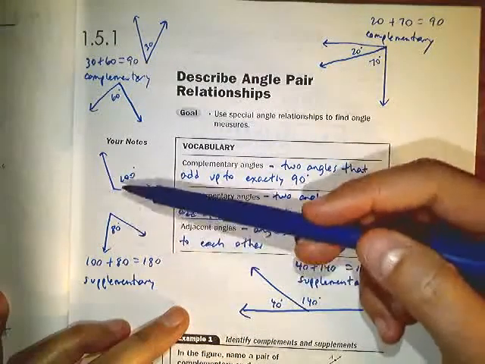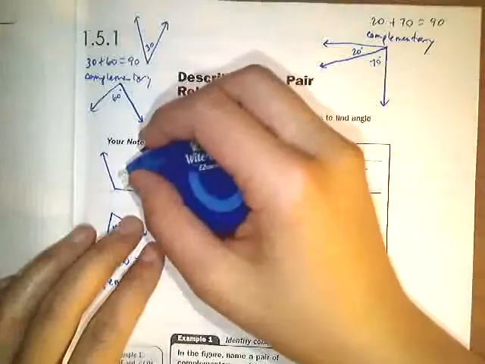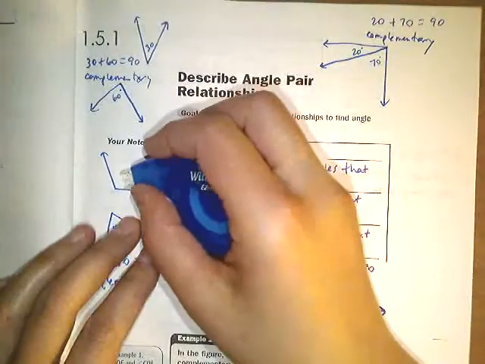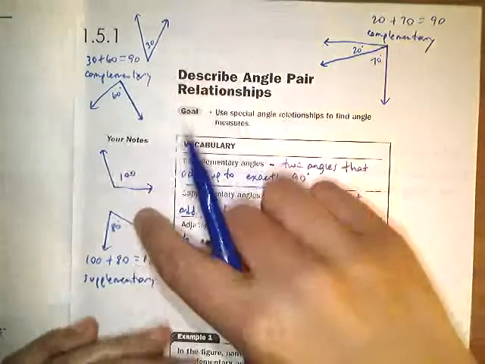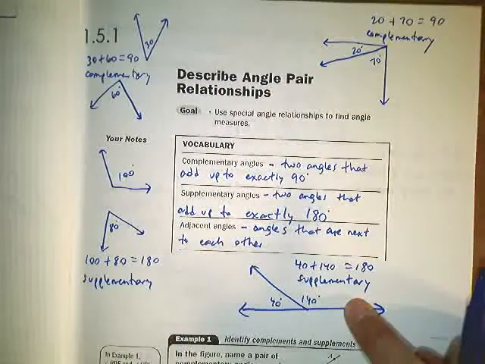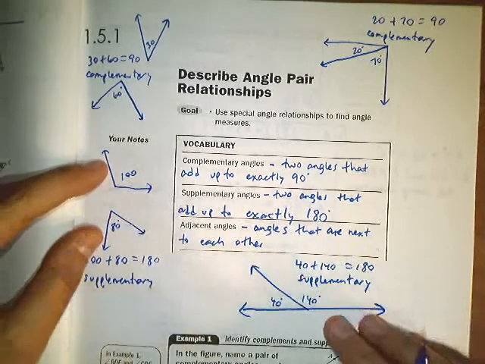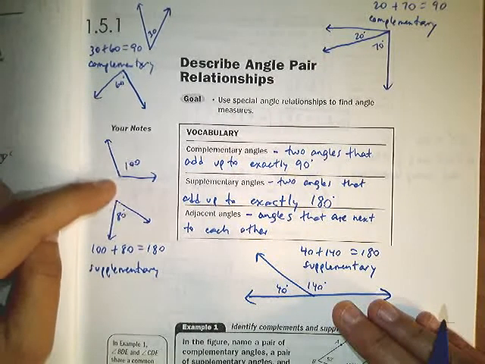I drew an example of a pair of angles that are next to each other, kind of. These are adjacent. These are not. They're just kind of drawn on the same page, but they're separate. You see that? Whereas these are adjacent angles. So while both of these are examples of angles that add up to 180 degrees, these are supplementary.